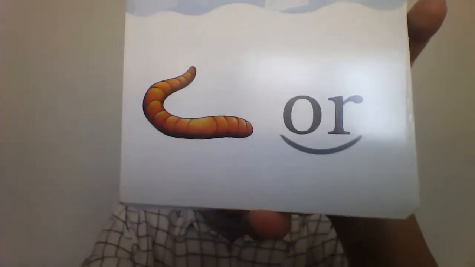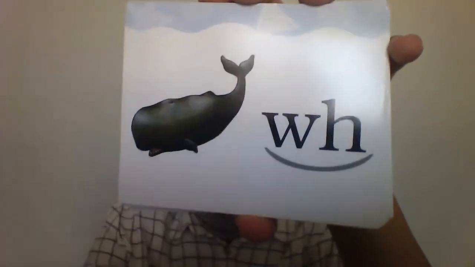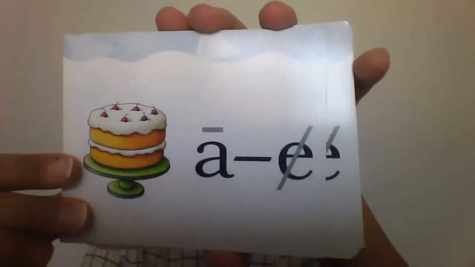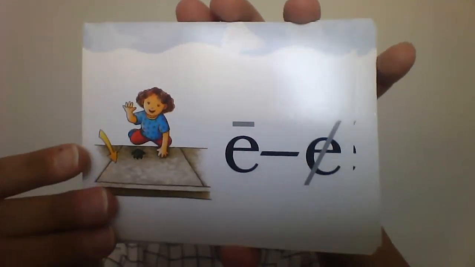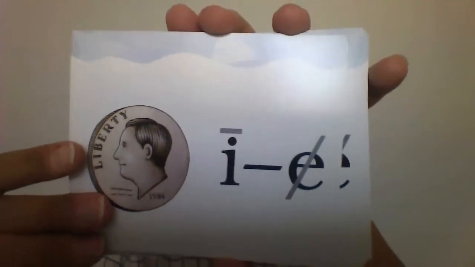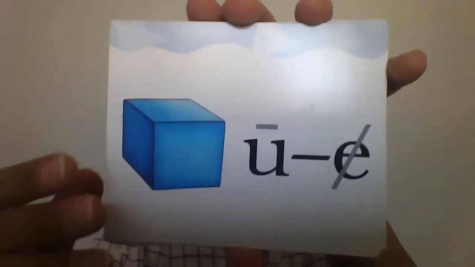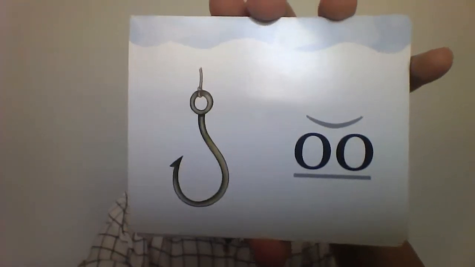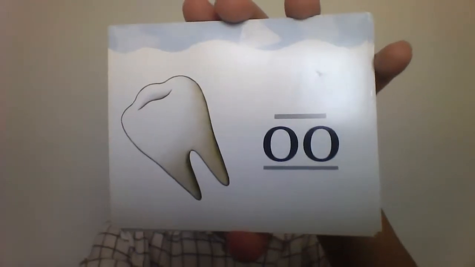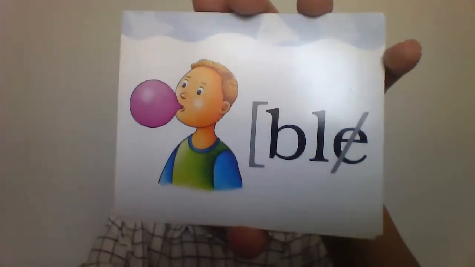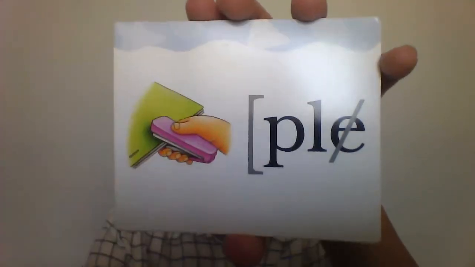Doctor, worm. Whale, cake, a. Concrete, e. Dime, i. Hose, o. Cube, u. Hook. Tooth, oo. Sheep, e. Bubble, bull.